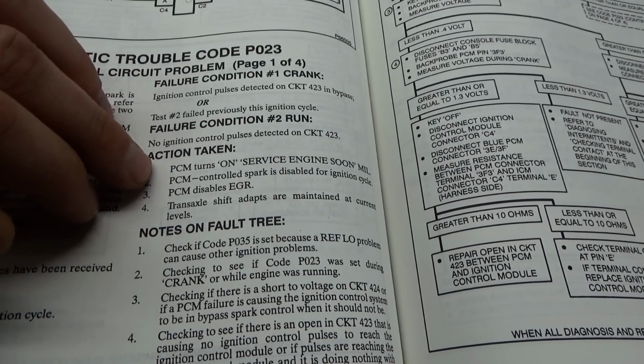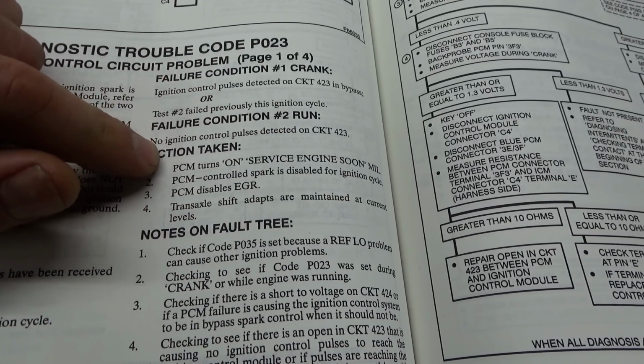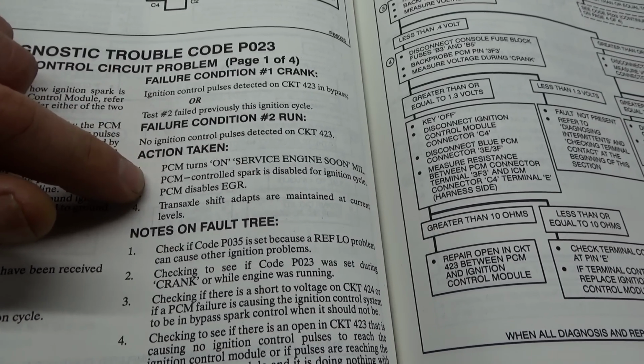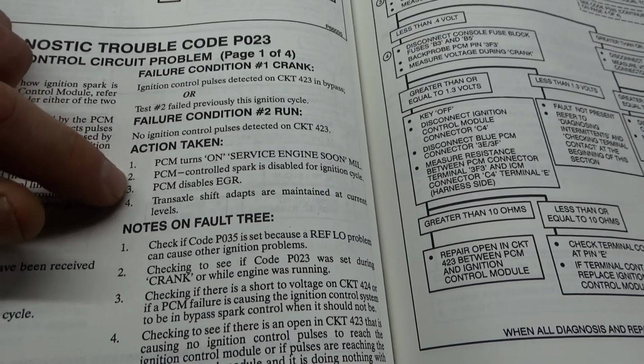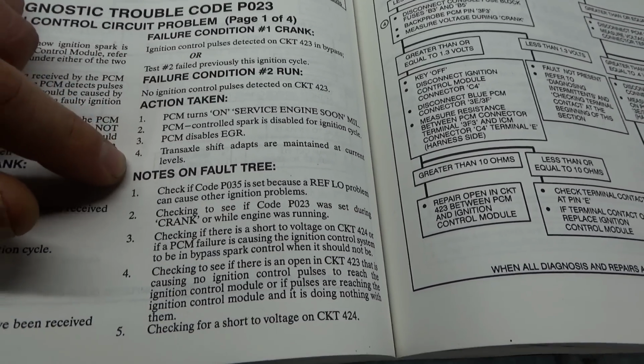PCM turns on the check engine light. So you would think once it sets the code it should keep that light on, but that's not what we saw. PCM controlled spark is disabled for that ignition cycle. Well, it didn't seem to run any worse. Transaxle shift adapts are maintained at current levels.